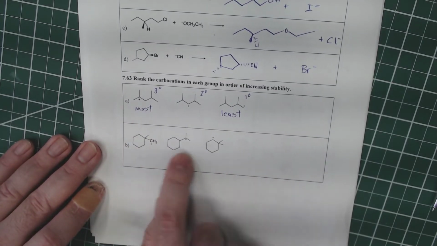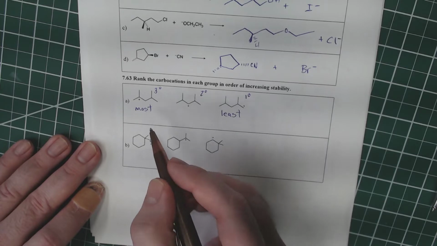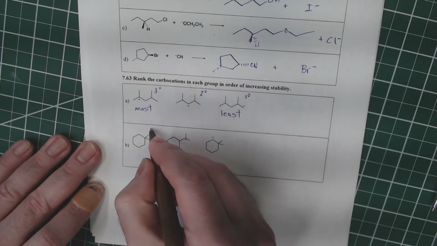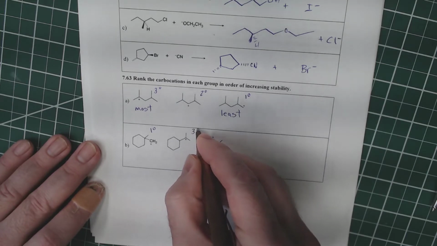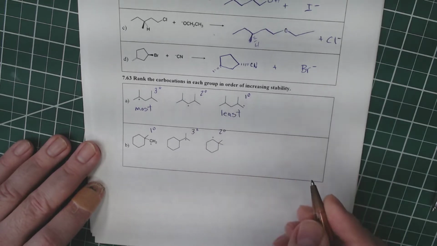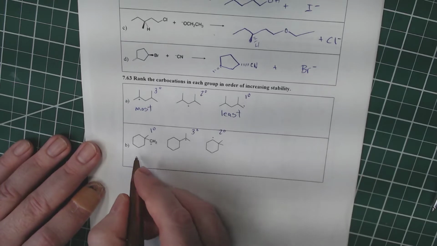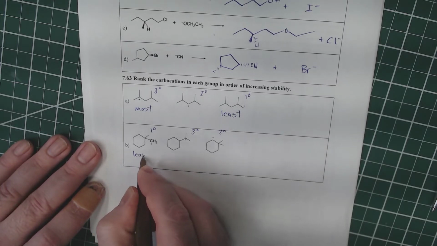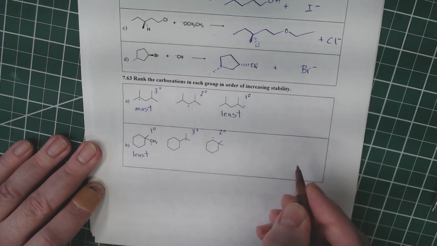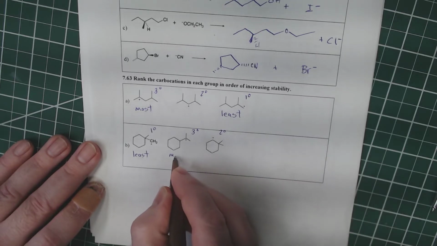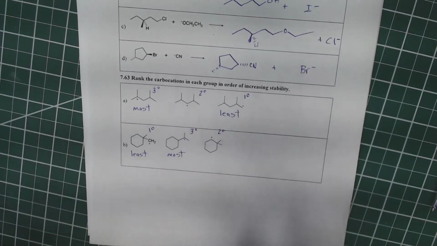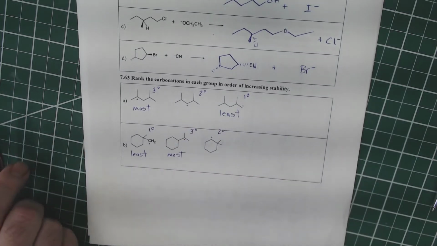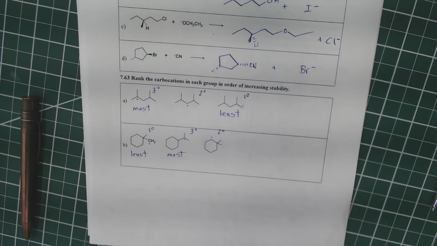All right, on this one, we can look and see what kind of carbocation. This one is a primary carbocation. This one here is tertiary, and that one is secondary. So this primary one is the least stable, and this tertiary is the most stable. Now, hopefully you understand that the secondary one is in between the least and the most, but just to be absolutely clear, yes, that is the case.